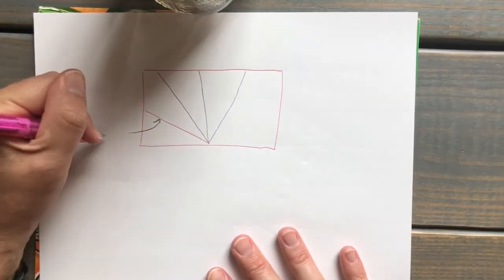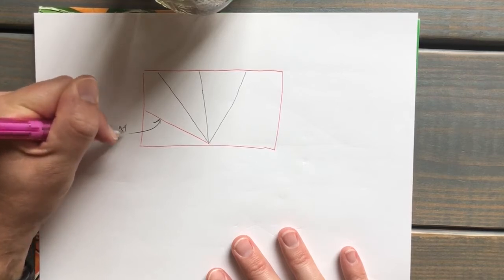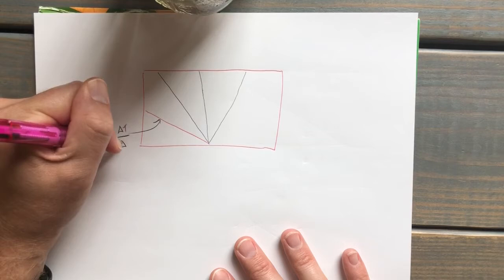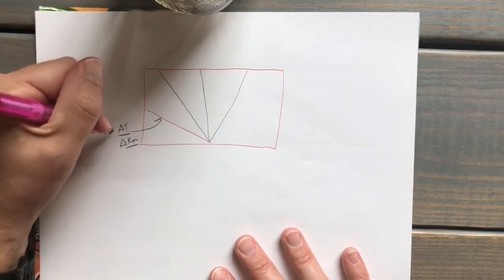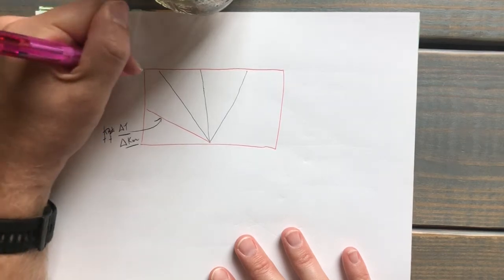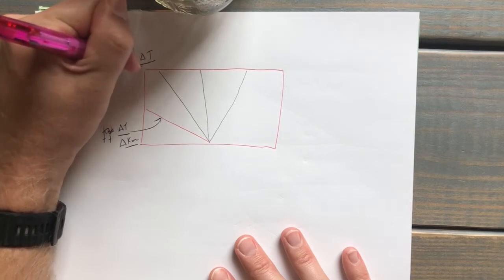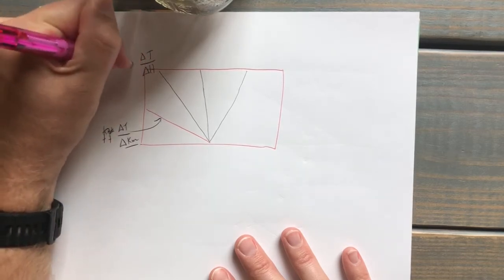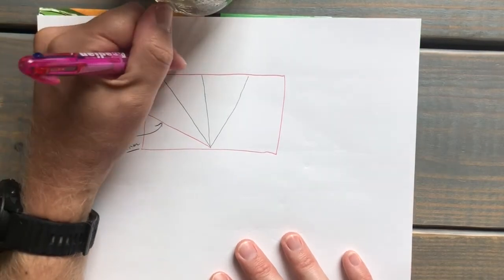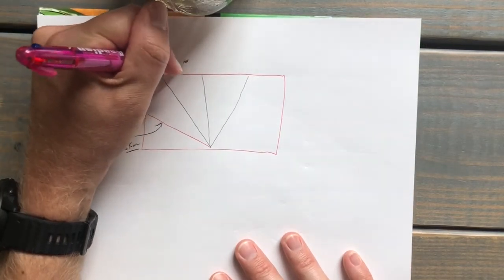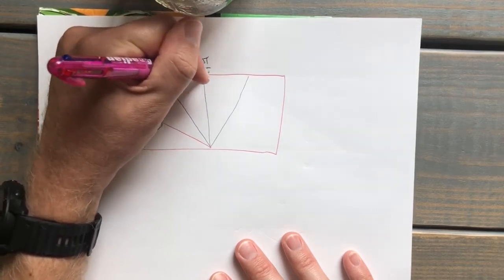In the first case, there's a high change in temperature versus change in height. Then a moderate change in temperature versus a change in height. Then very little change in temperature versus change in height.